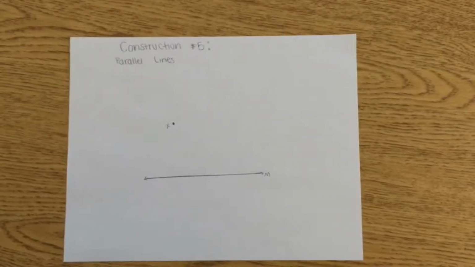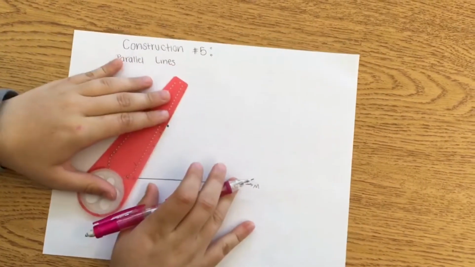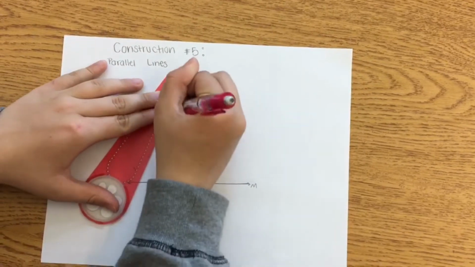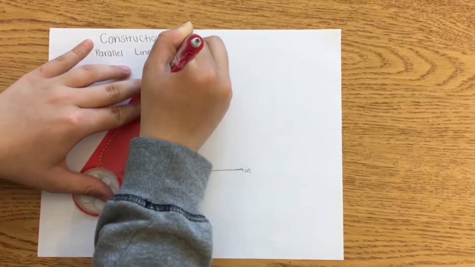Construction number 5. There are 6 steps to making these lines. First, you draw the line N through X and M and label point Y. Next, you put your compass on point Y and make an arc. After, label point A and B.